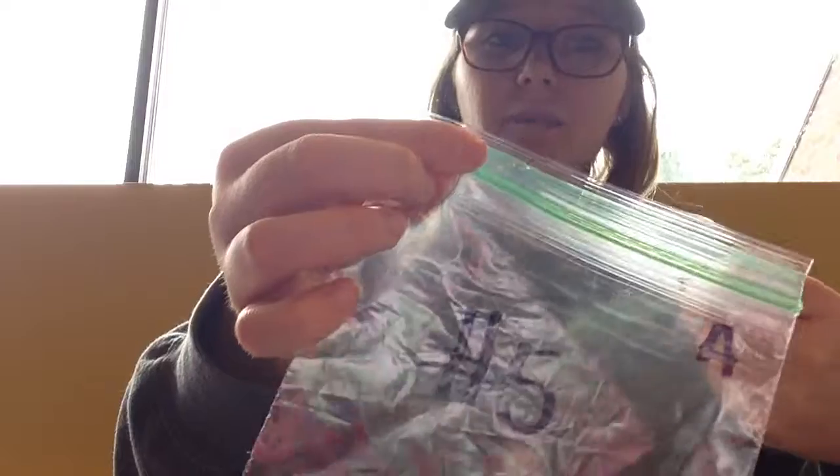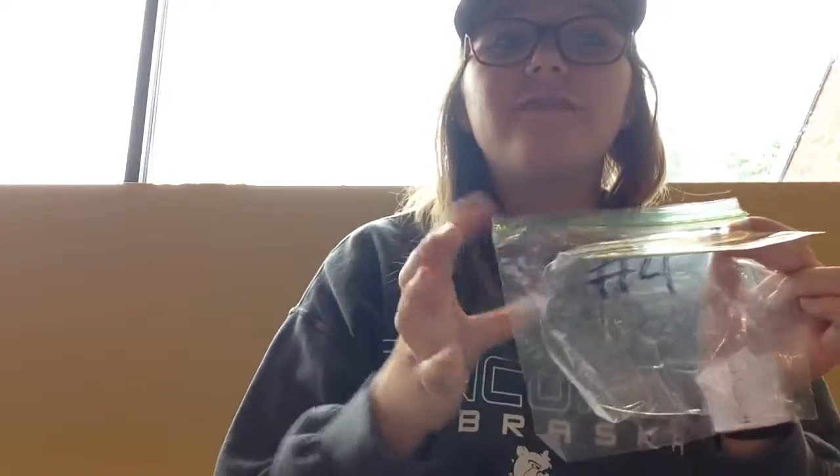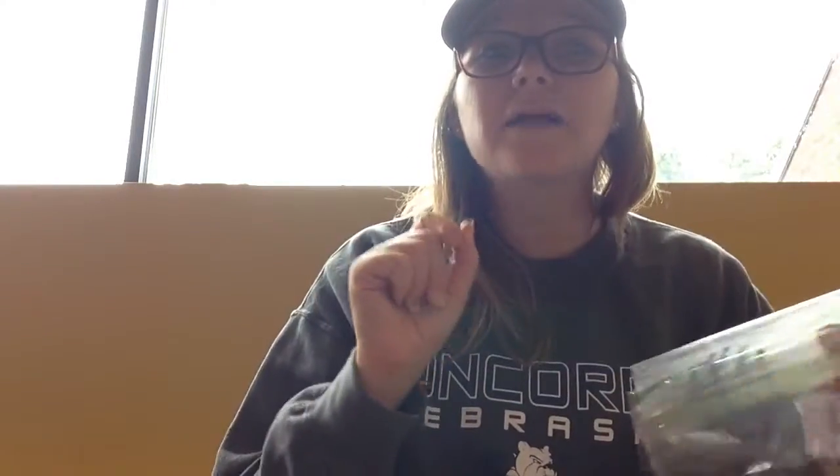Hi class. So today we will be reviewing the onset of words. Every pair, because I'm going to pair you guys up once I'm done explaining, will get a bag. There are two bags, one with the letter A and one with the letter B. On each of the bags there is a number. On the back of each card within the bag, they have that number on the back, so you know what number bag it goes into.